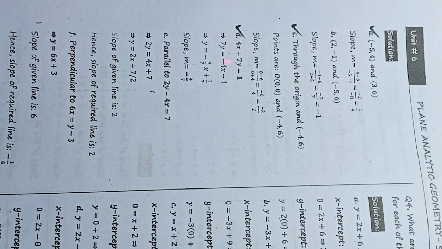We are shifting 4x to the right. Since in that form we have y equals, we have to eliminate 7 from here. We are dividing both sides by 7 and we get y equals minus 4 by 7 x plus 1 over 7. Students, you know that the coefficient of x in this form is called the slope. So here the number multiplied with x is the slope, which is minus 4 divided by 7.